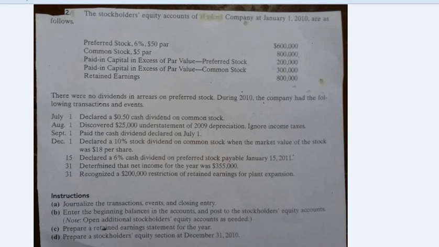This is the adjusting entry at the end of the year. One mentioned determined that net income for the year was 355. This is mentioned to close the income summary. And the other one recognized 200 restriction of retained earnings for planned expansion.